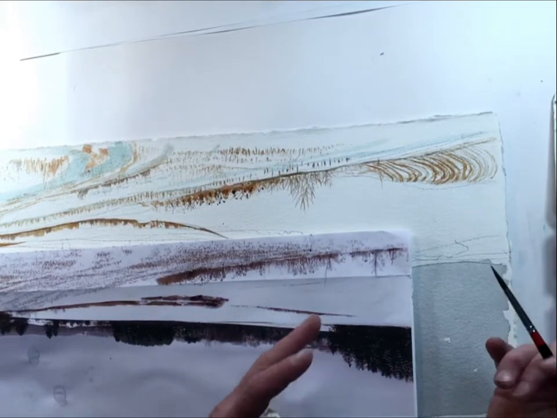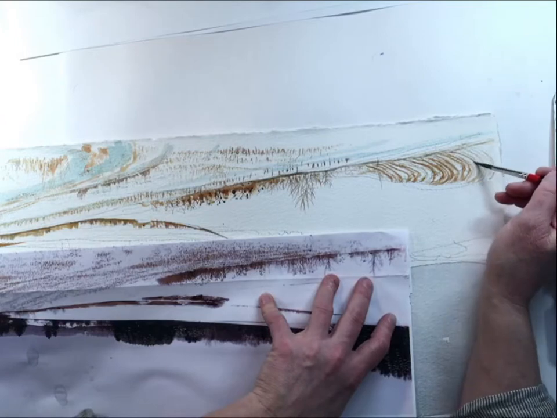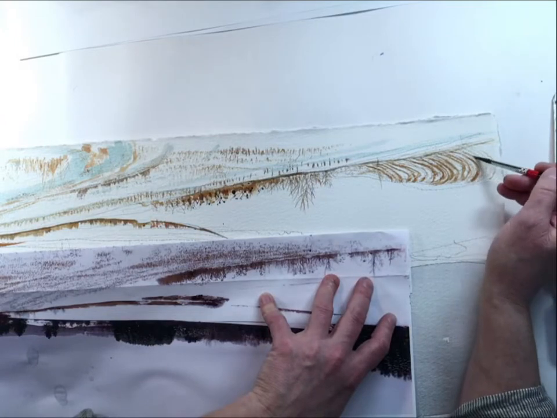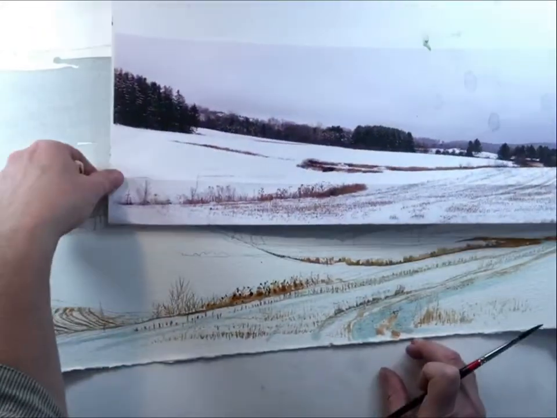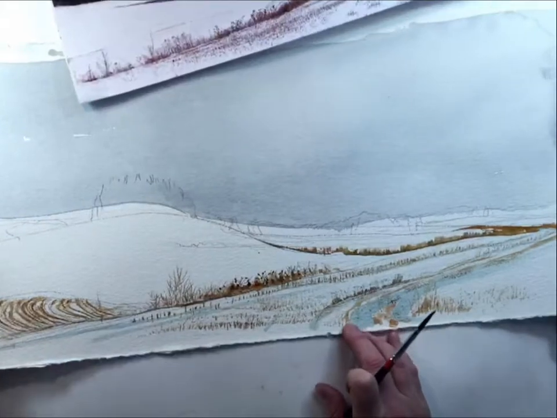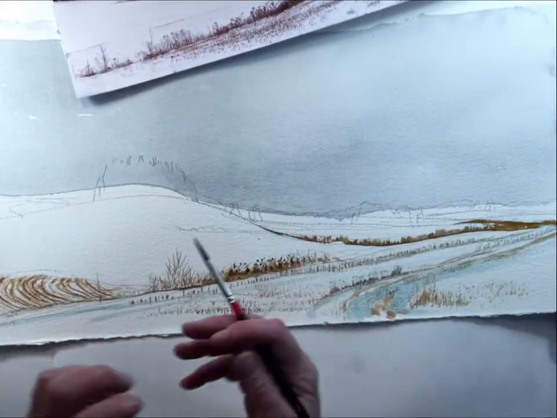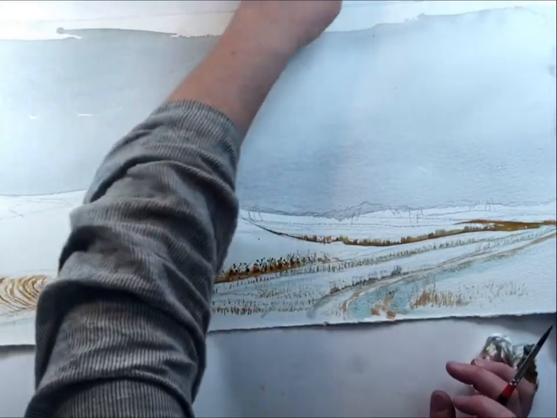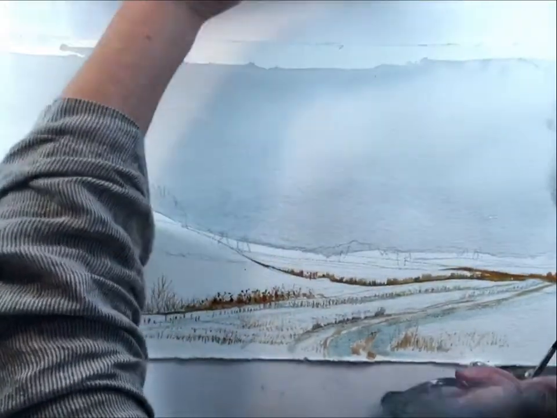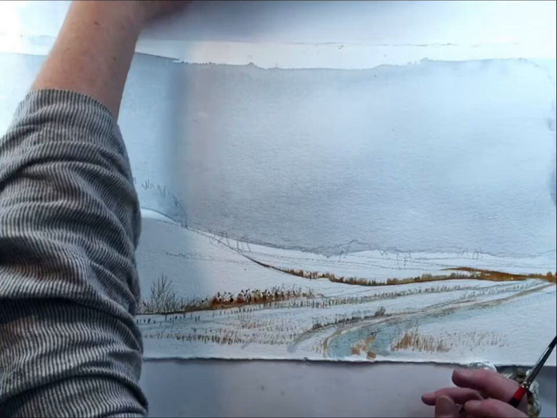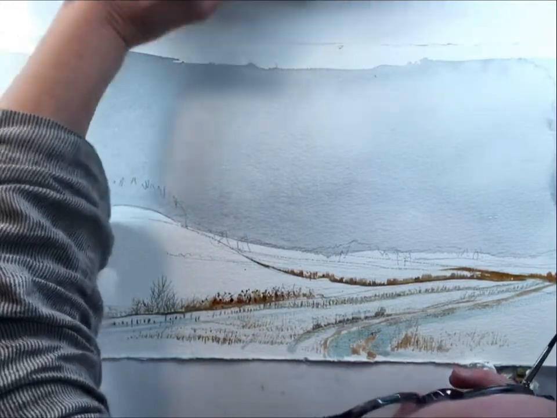And your eye reads it as a field that's been plowed, or the striations of, as a crop circle, perhaps. Okay, so let's turn that back over. Something that I have noticed in Andrew Wyeth's paintings of his landscapes, we just pulled out the snowy ones because it's sort of what's going on these days.